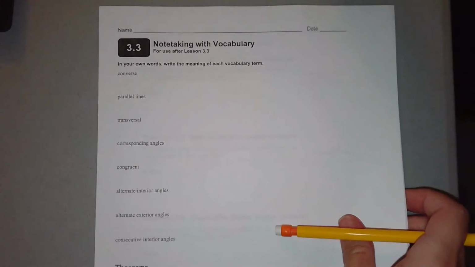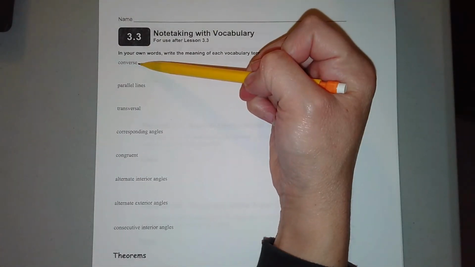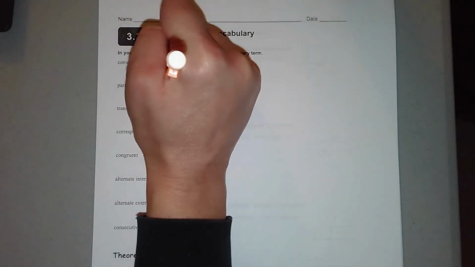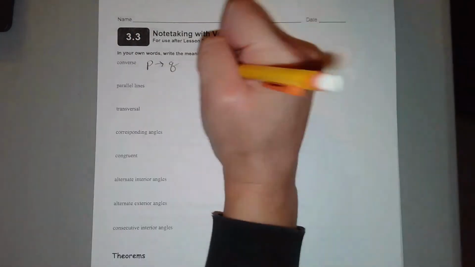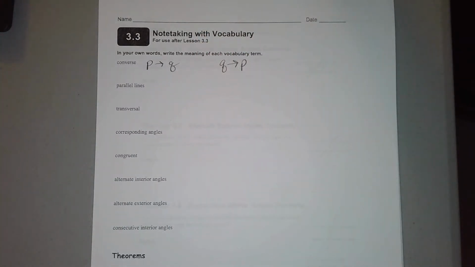And so if you notice on page 78, there's lots of vocab, of course, because we love vocab, but it's all review. Remember converse? That was when we talked in Unit 2 a lot about the converse of a statement. So that was like the opposite. So remember converse, and if it was P implies Q, the converse is Q implies P. It's like the other order, right?